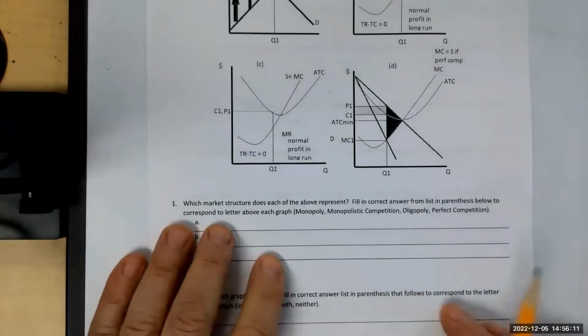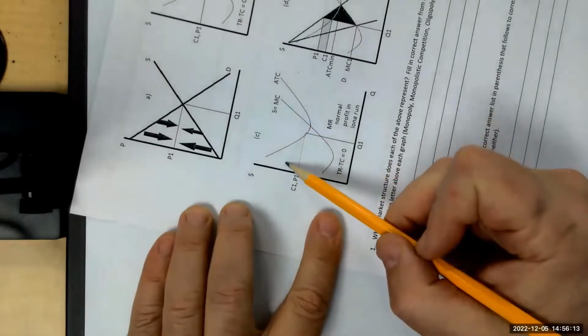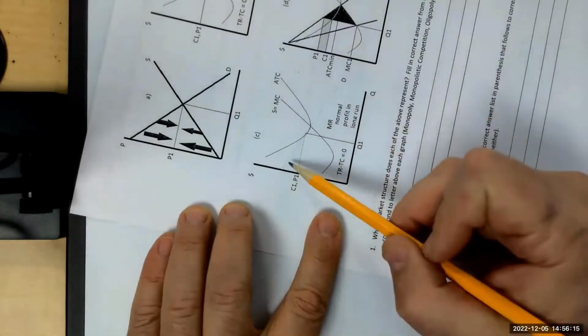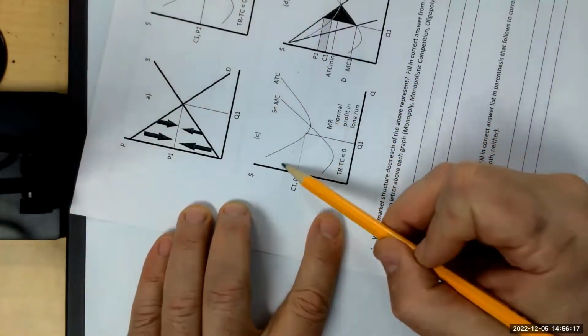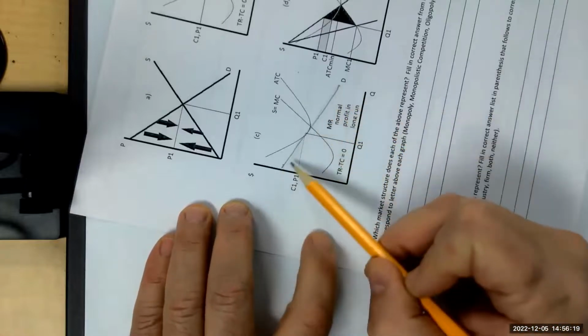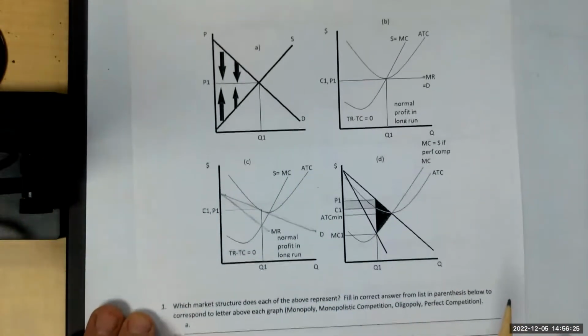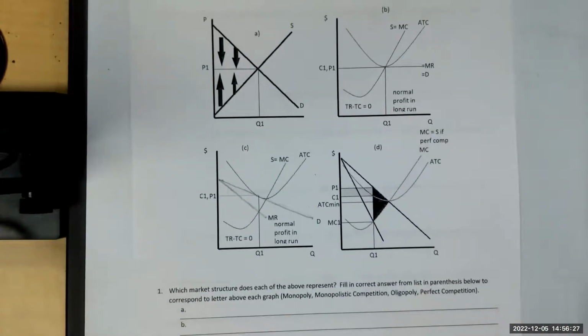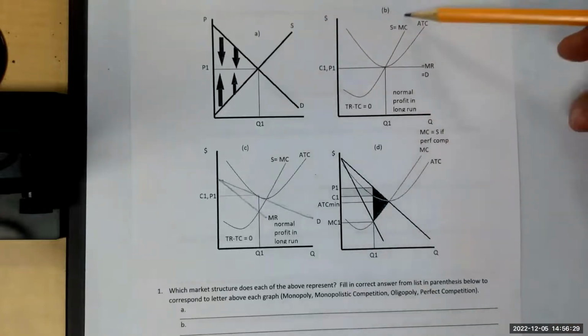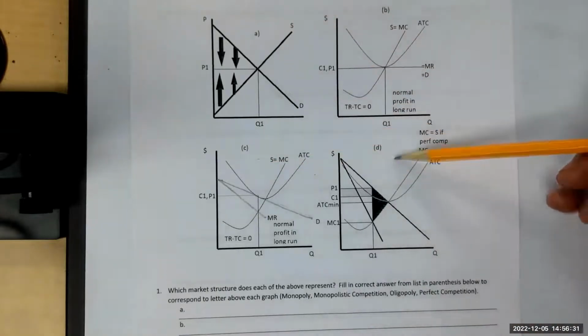All right, note that here there are two curves that aren't showing up very well. I've corrected that, so when it prints out on the final, it should be better. They should be right there and there. So A, B, C, and D. Go through and answer 1 and 2 here.